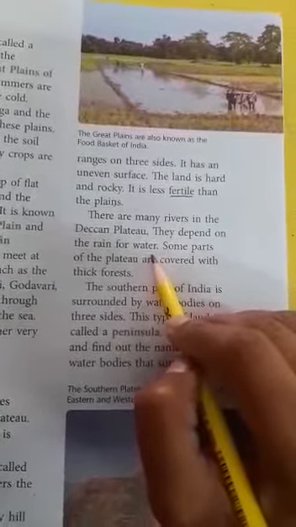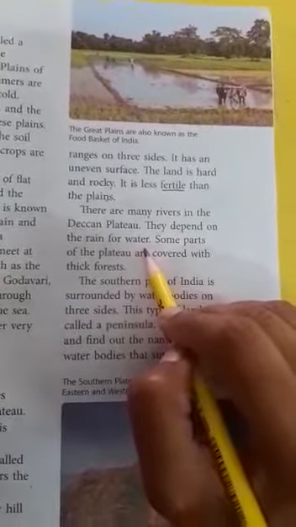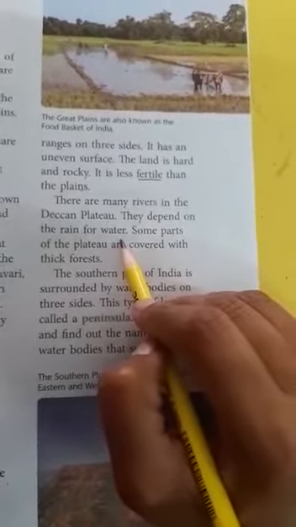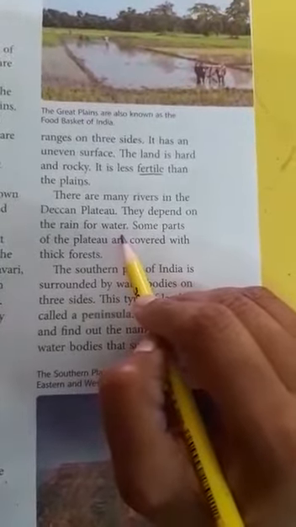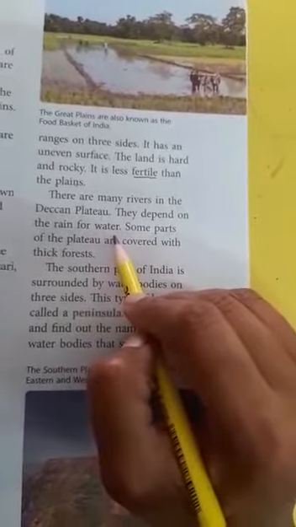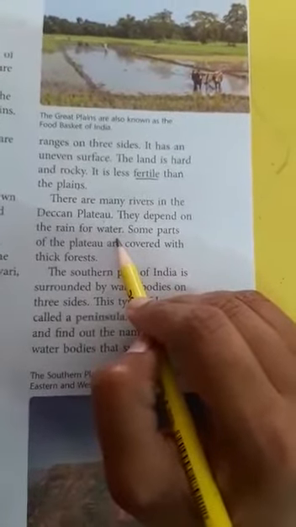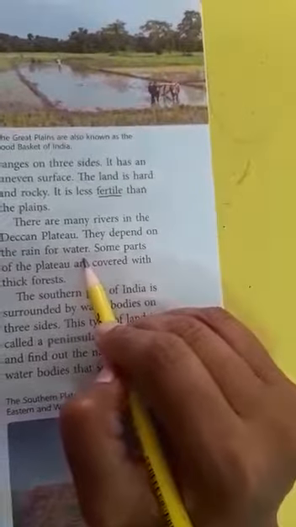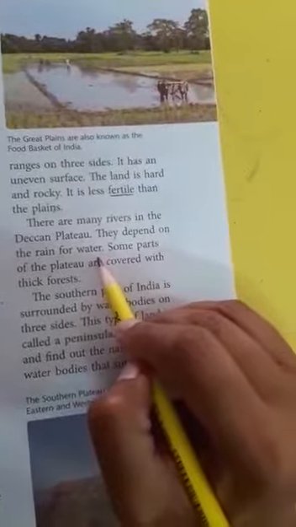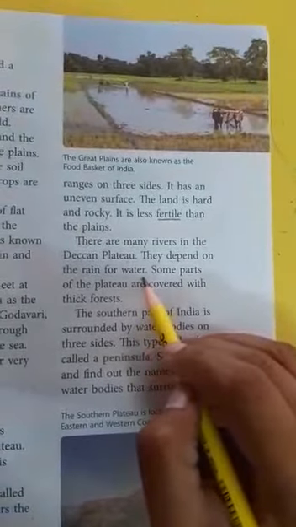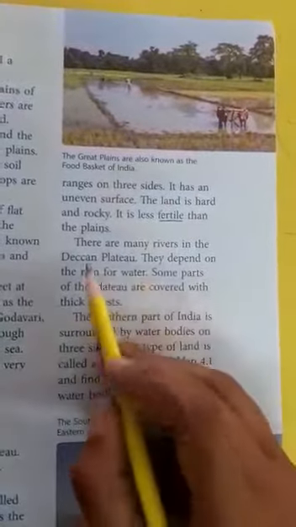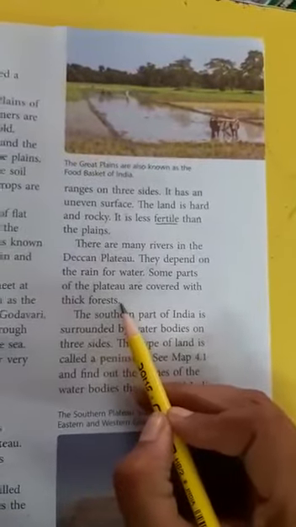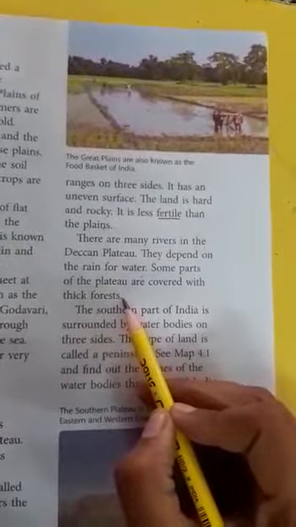rainwater. As a result, the Ganga, Yamuna, Brahmaputra and Satluj rivers depend on the Himalayas. From the Himalayas, the snow falls down, and when the snow melts, at that time the water is released. From that water, rivers were formed. So the northern rivers flow with Himalayan snow, and these Deccan rivers depend on rainwater. Some parts of the plateau are covered with thick forest. So this Deccan Plateau has thick forest.